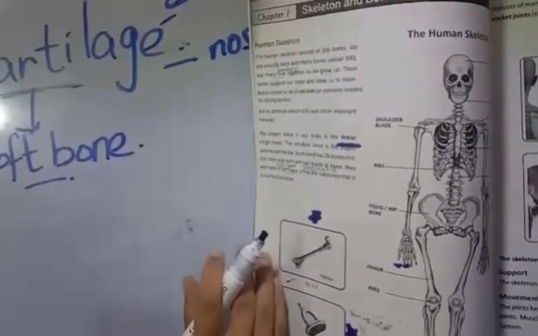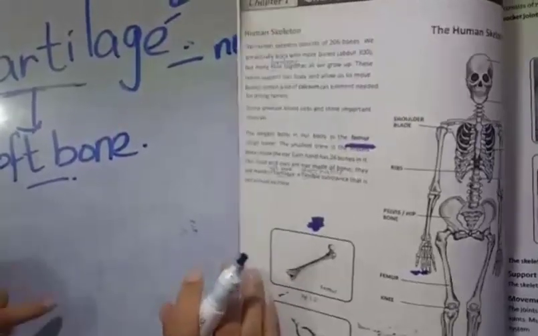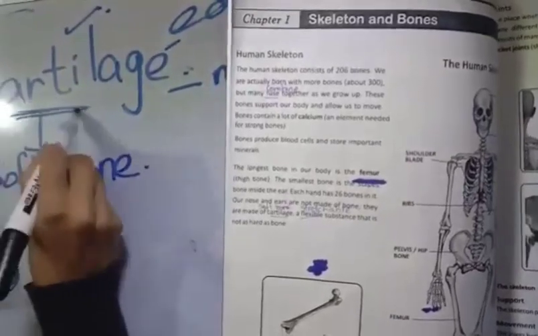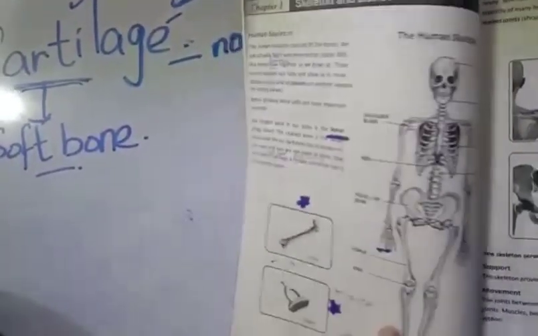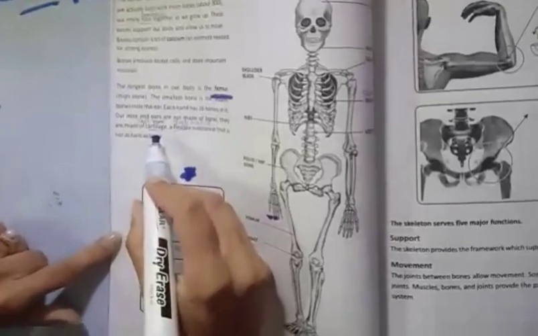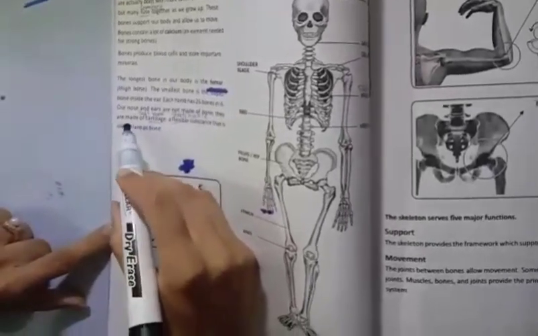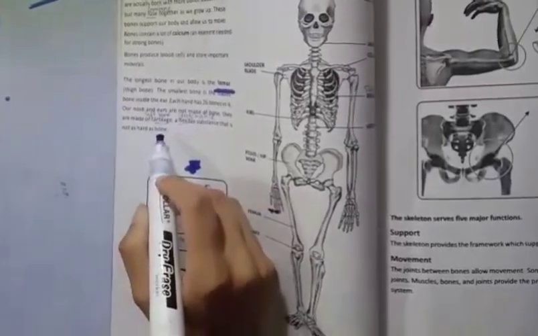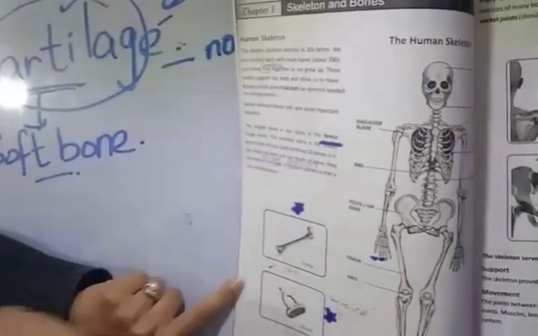They can move easily with the help of this cartilage. So this is also very important for the objective portion. Please underline this. This can come as: our nose and ears are made up of what? Our nose and ears are made up of cartilage.